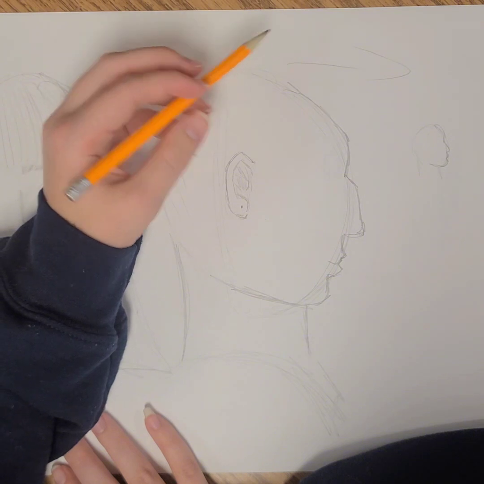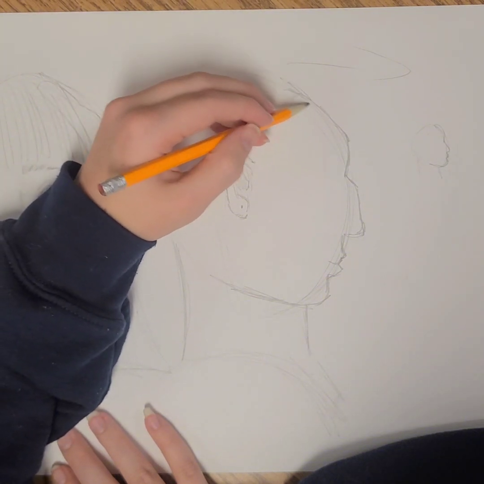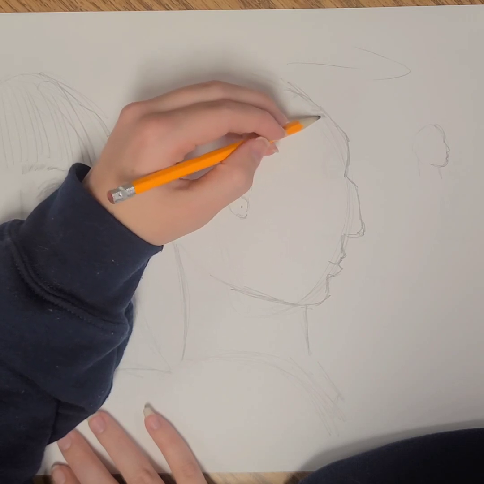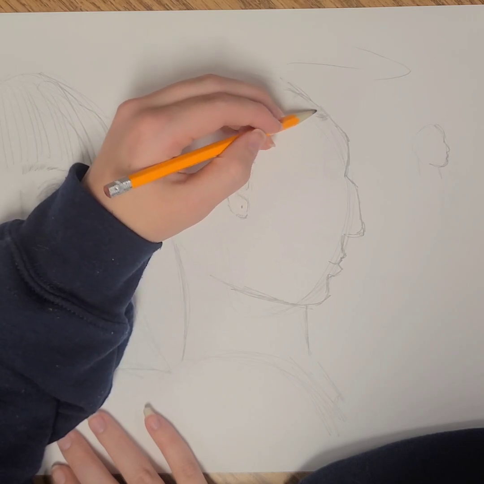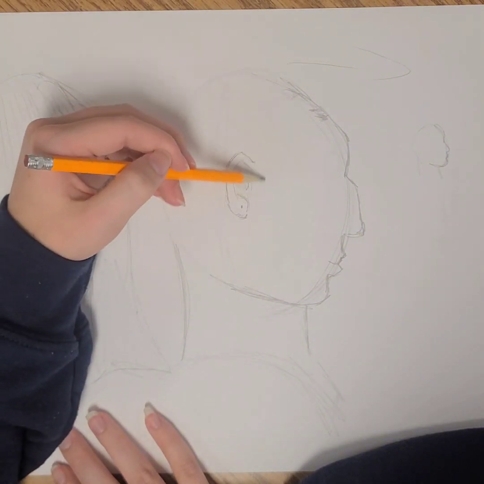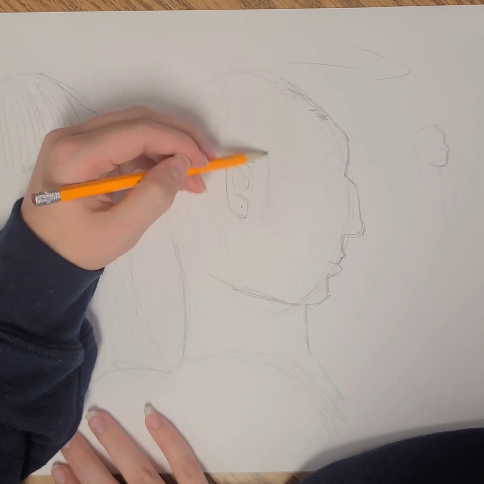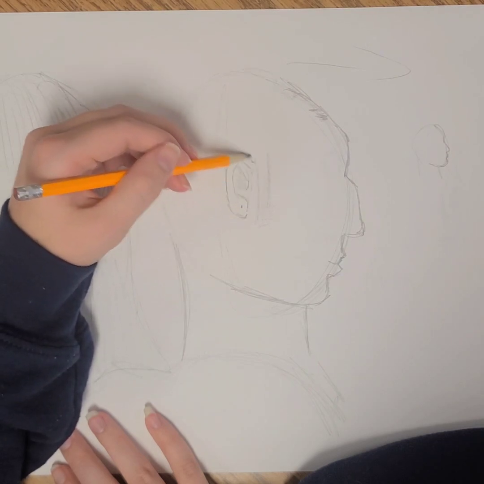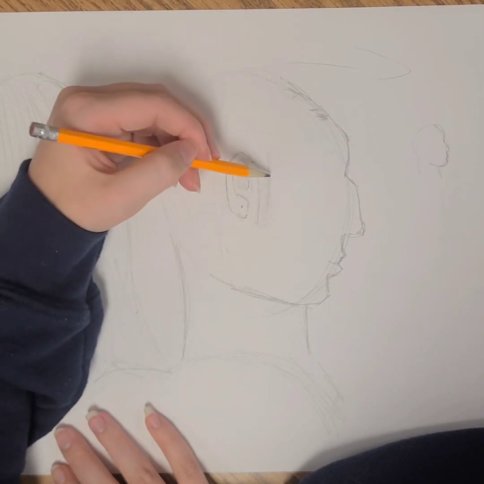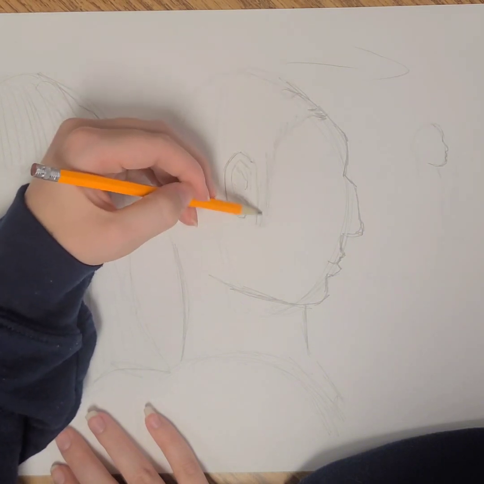And then your hairline starts right, almost about right there. And then here I am filling in where the hair would go.